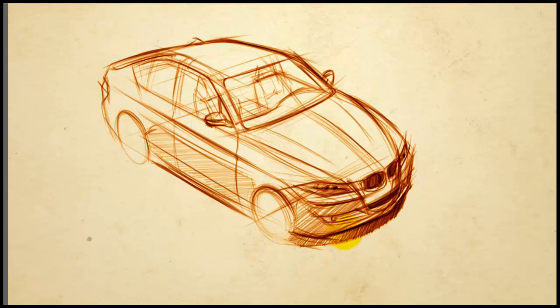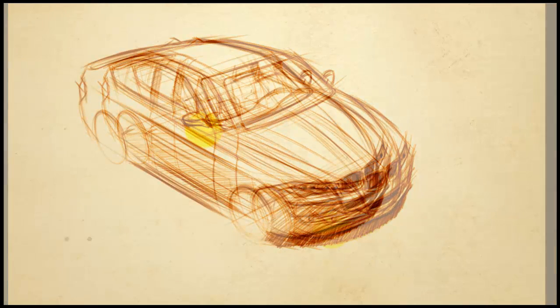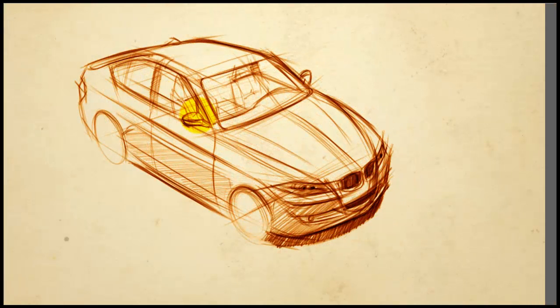Alright, now I'm going to just increase the value of the shadow underneath the car. And now I'm going to start adding those same crosshatch details here to the side window. So we've got the B pillar here, and that's something that is pretty interesting with reflections.